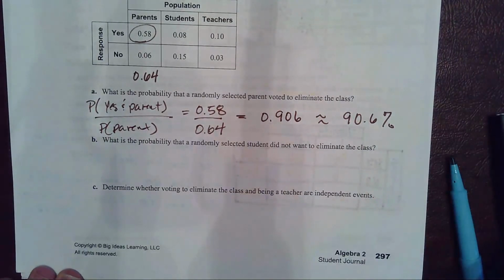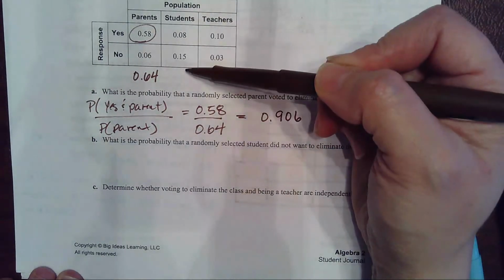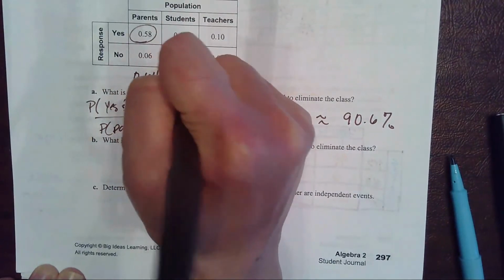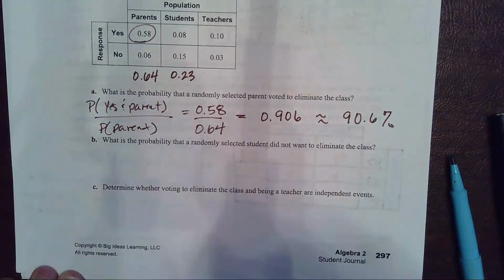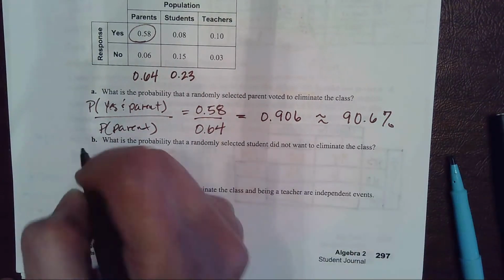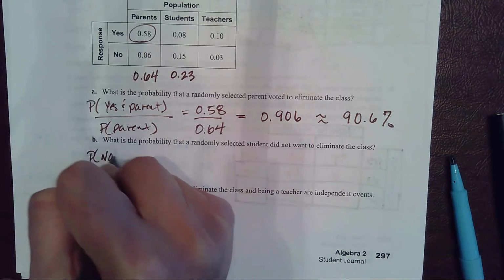What is the probability that a randomly selected student did not want to eliminate the class? Now we're only talking about students, so now we're only talking about 0.23. That's that total. This is just our joint relative frequencies, right? So now we're going to find the probability that is no and a student.